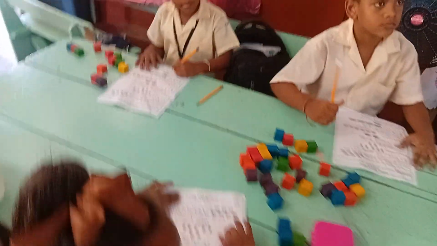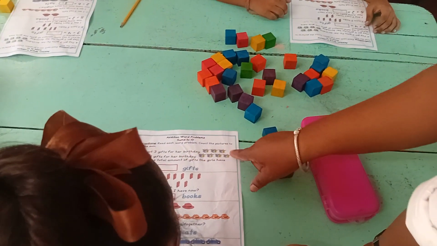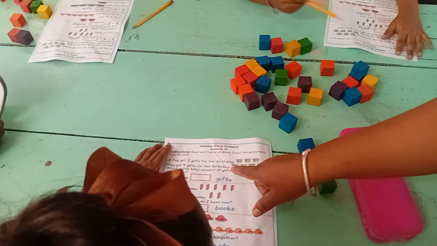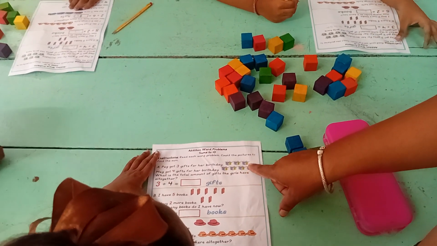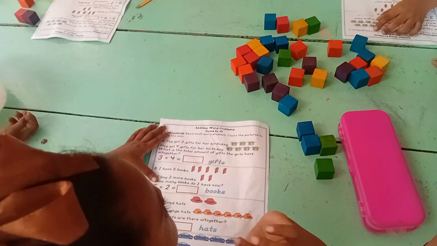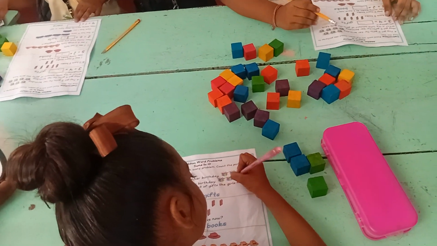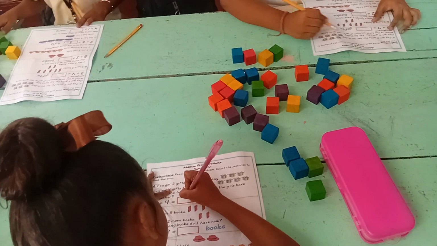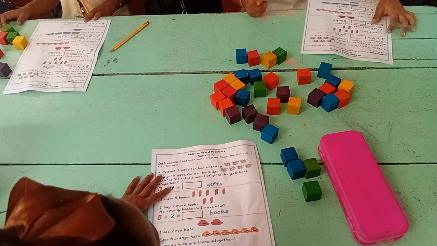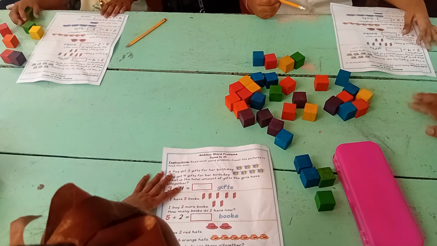It says, look at the first one. Meg bought 3 gifts. Yeah, see 3 gifts at the top? And it says Meg got 4 gifts for her birthday. So I want you to count how many gifts you see there in all at the top. How many birthday gifts do you see there at the top? Good. How many do you have in all, Liam? How many gifts in all do you have?